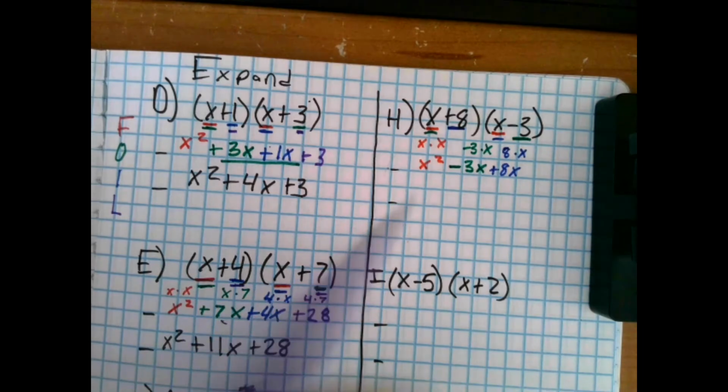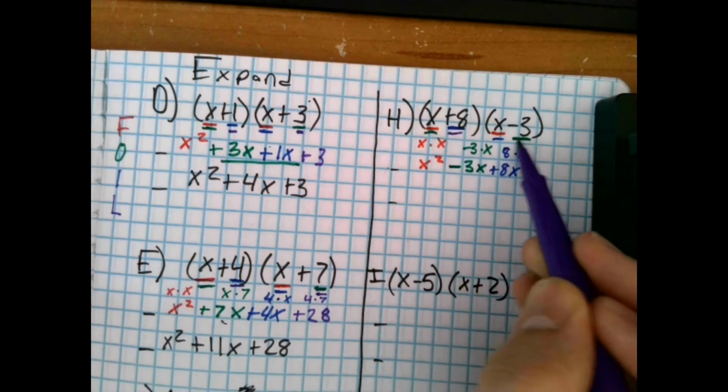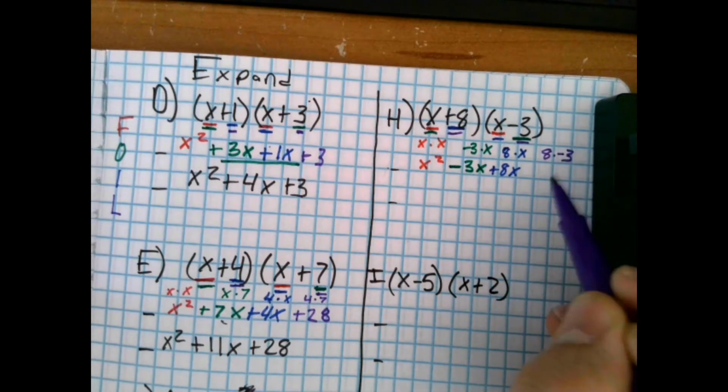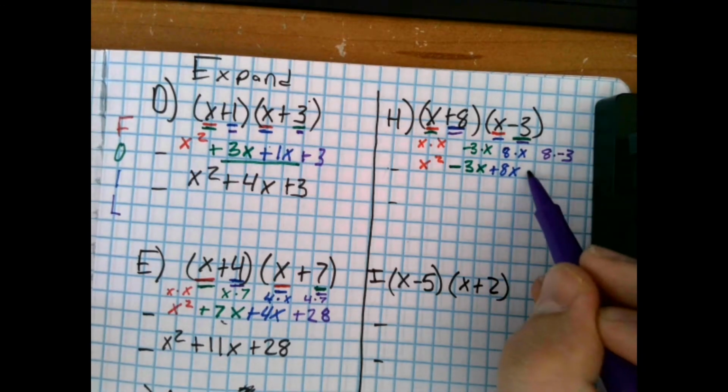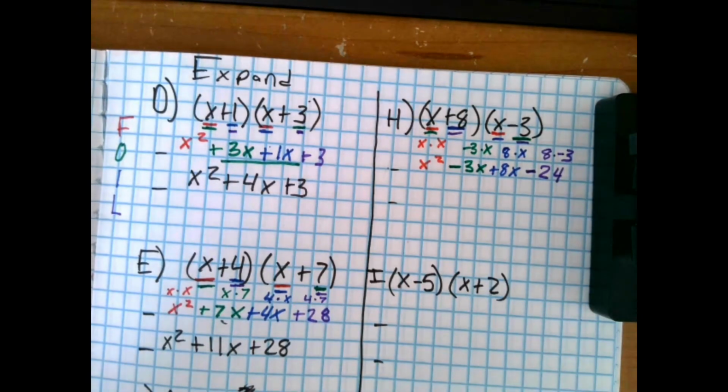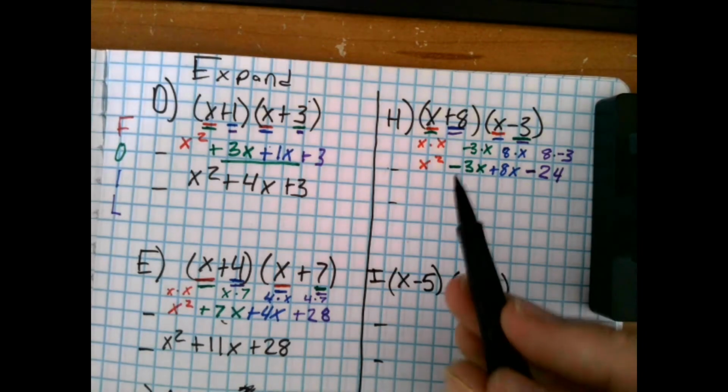And our last are 8 and negative 3. 8 times negative 3 is going to be negative 24, so we're going to write minus 24. Now, here's a place where somebody could potentially make a mistake. We do have like terms here.